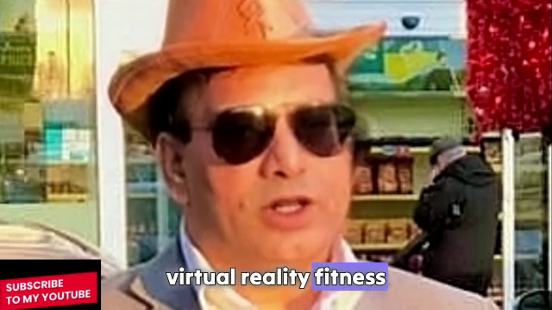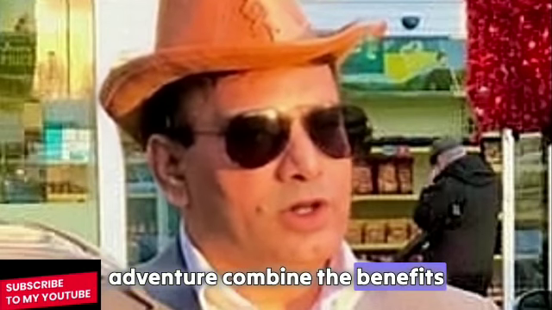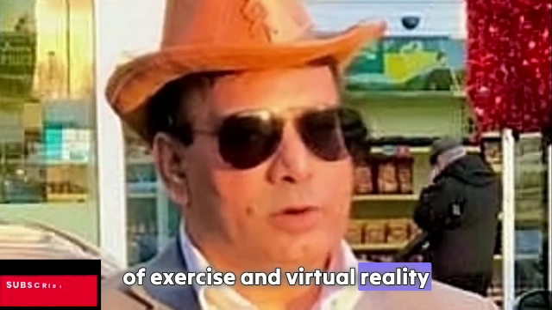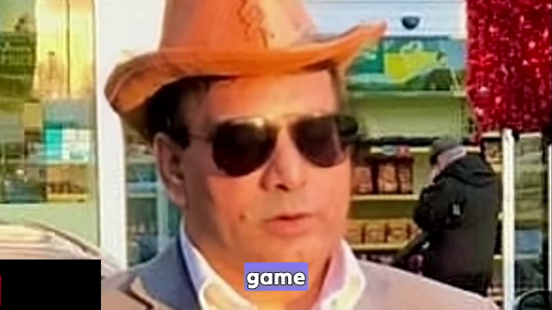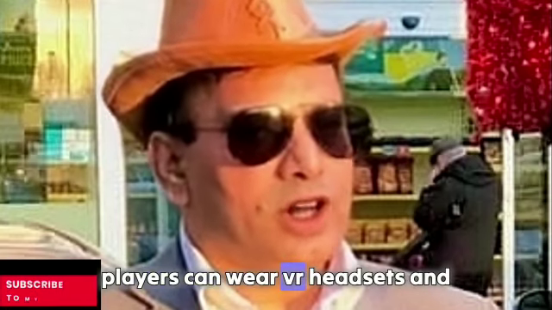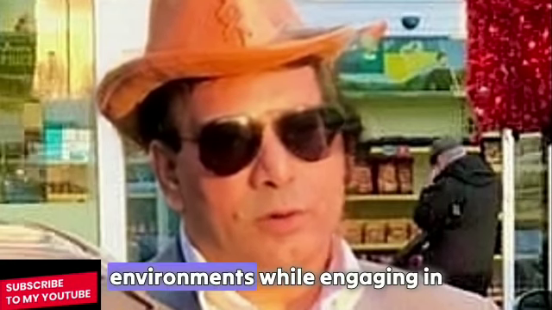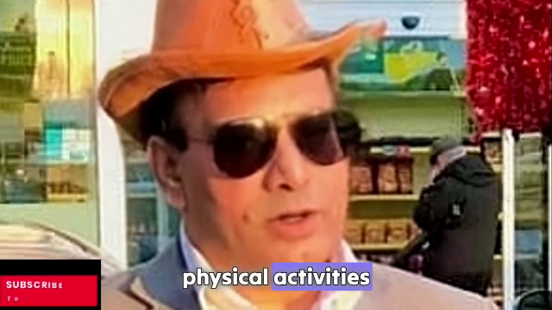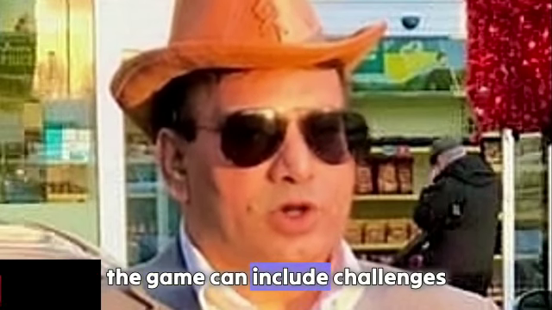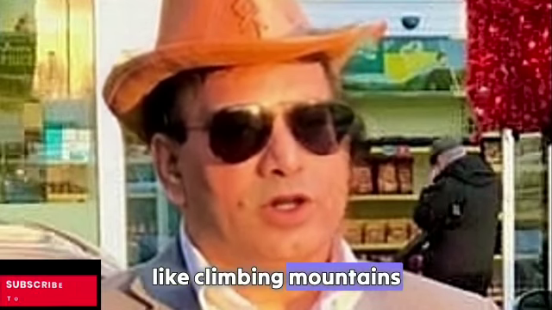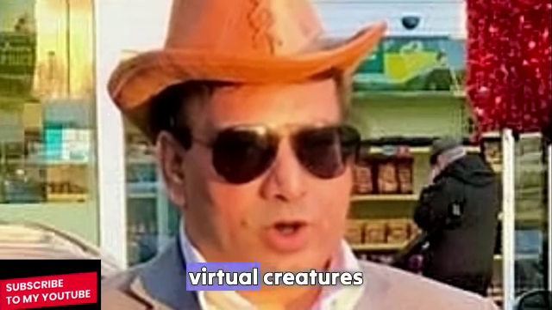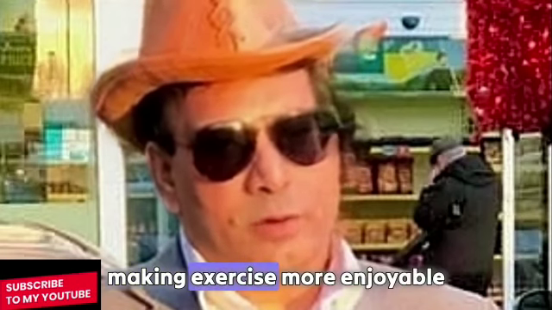Virtual reality fitness adventure. Combine the benefits of exercise and virtual reality by designing a fitness adventure game. Players can wear VR headsets and use motion controllers to navigate through various virtual environments while engaging in physical activities. The game can include challenges like climbing mountains, solving puzzles, and battling virtual creatures, making exercise more enjoyable and motivating.